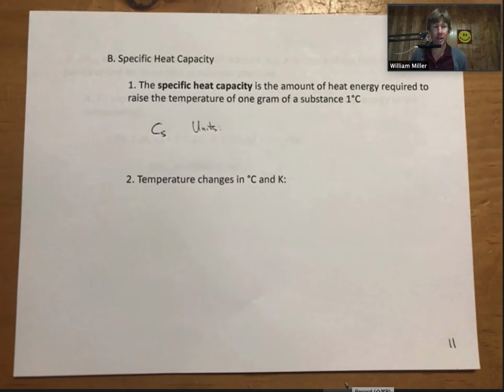And I'll show you again what this means more specifically. Again, that is the definition of the system. The surroundings is everything else, including the water or solution. And the assumption when using a coffee cup calorimeter is that the coffee cups are perfectly insulating.